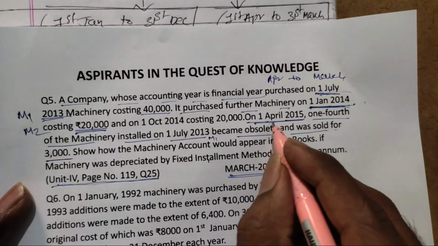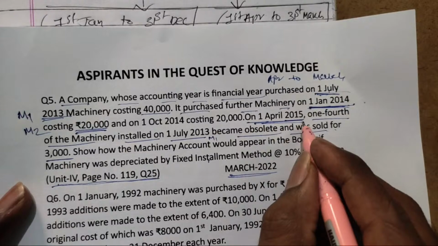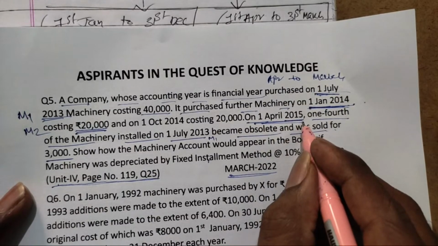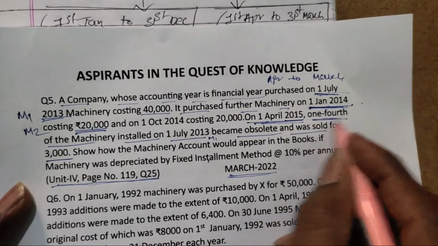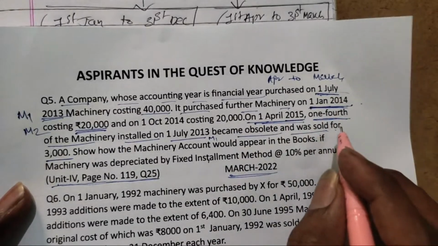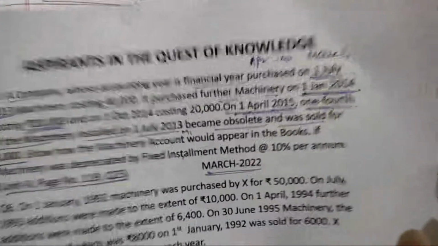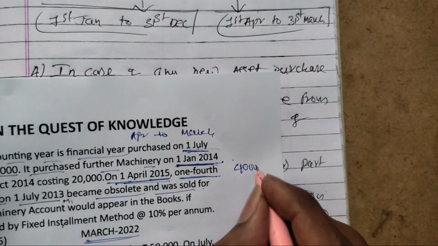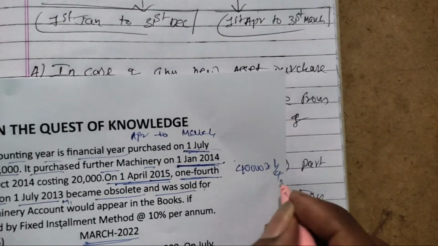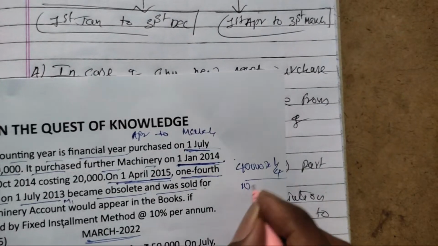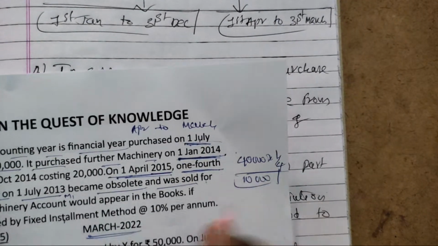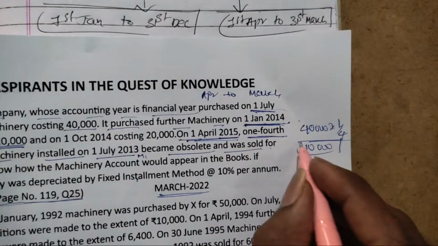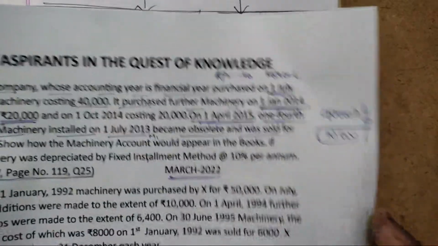Date of sale is 1st April 2015. Not the entire machine: out of the 40,000 cost machine, only 1/4 is sold, means 10,000 worth machine, costing 10,000, was sold.